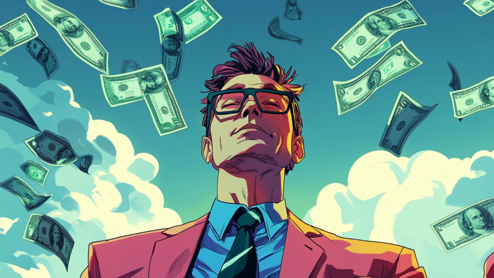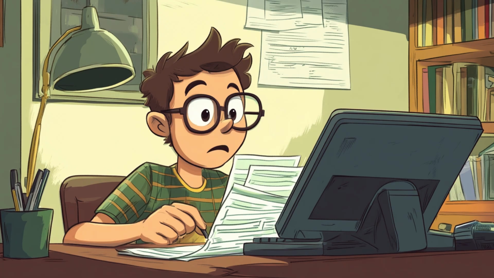Understanding your paycheck is an essential life skill that will serve you well throughout your career. By familiarizing yourself with concepts like gross pay, deductions, net pay, and direct deposit, you'll be better prepared to manage your earnings and make the most of your hard earned money.